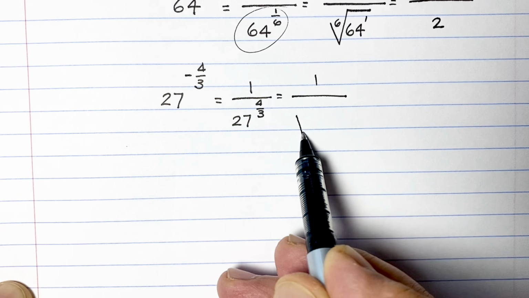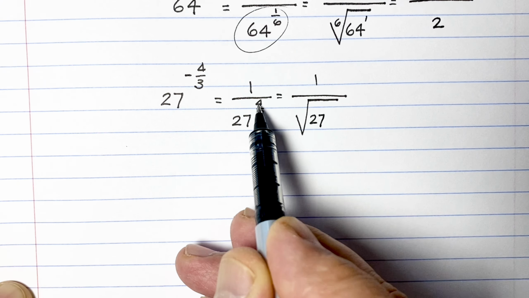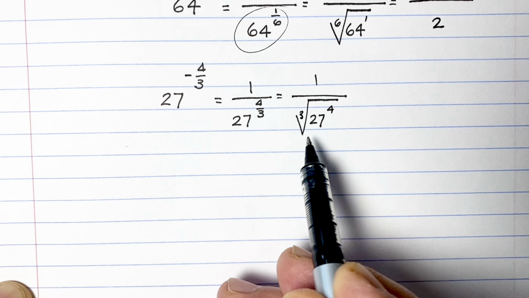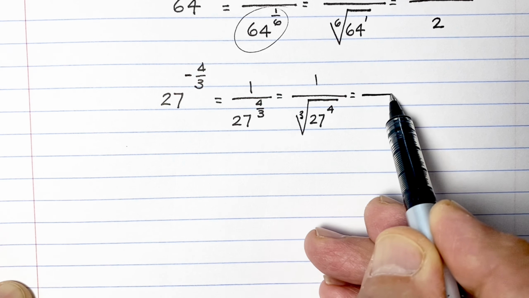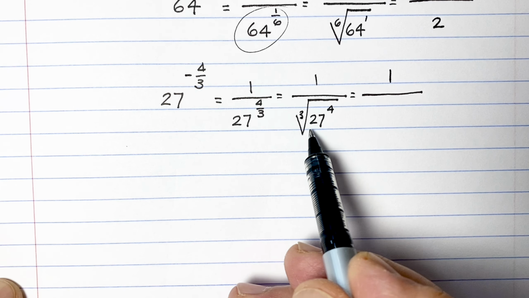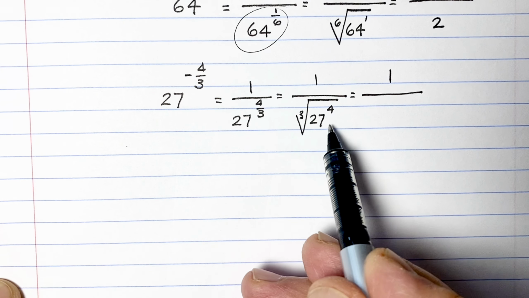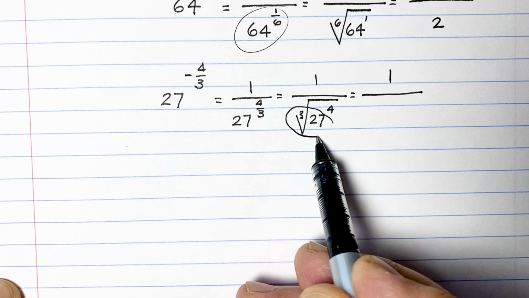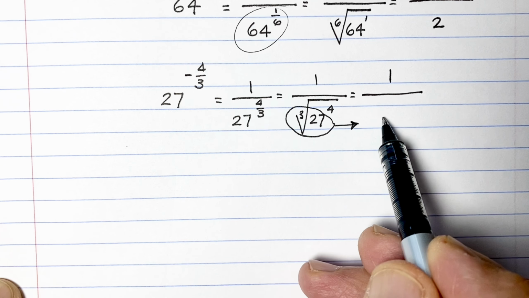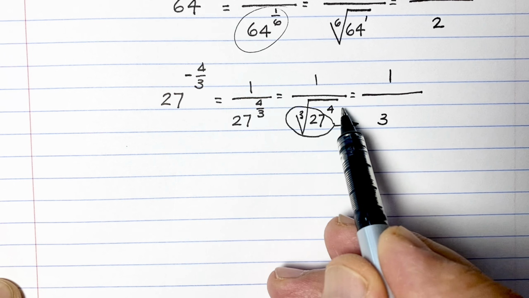Law number 5, you write the base, which is 27. 4 becomes the power, and 3 becomes the root. And if you remember, I said do not calculate 27 to the power of 4 and try to find the cube root of it. Find the cube root of 27. It's much, much easier. The cube root of 27 is 3, because 3 times 3 times 3 makes 27.